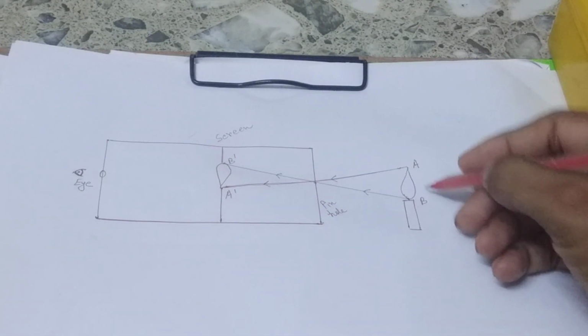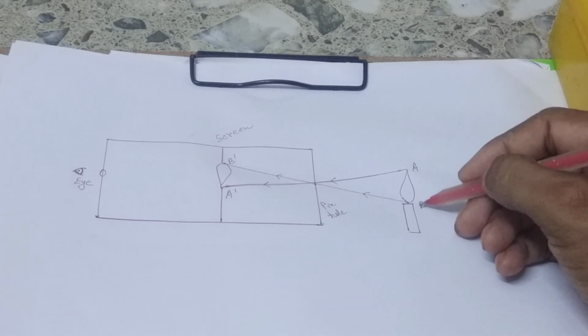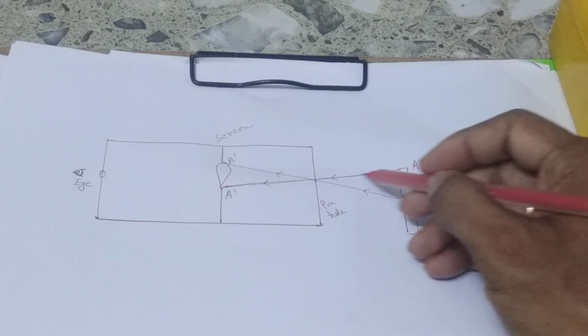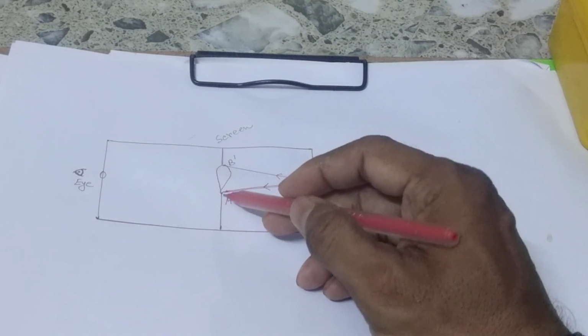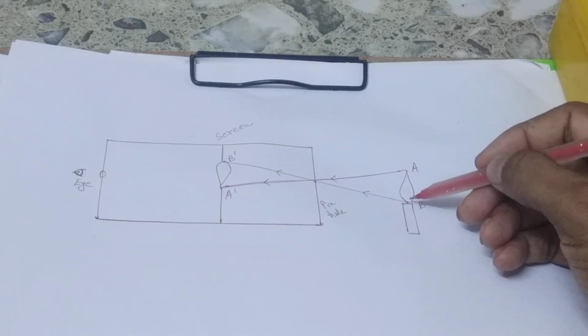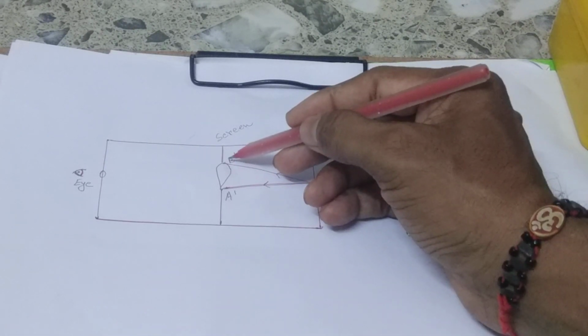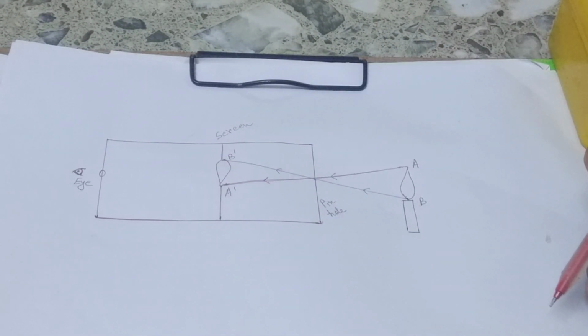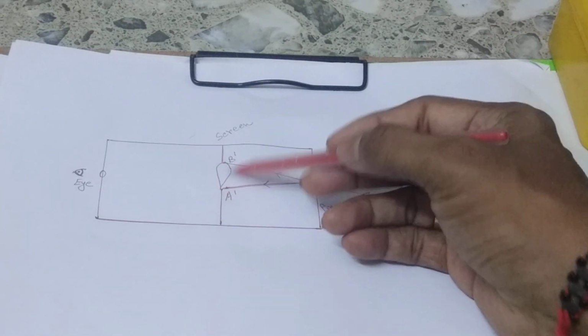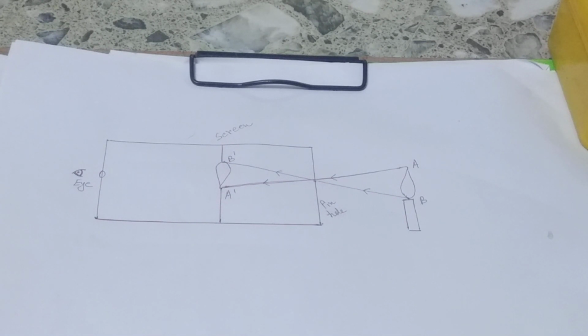Suppose this is a candle. We have taken two points A and B. You see, since this is a pinhole, the light travels in this way and goes to the point A dash. And from point B, light goes in this way and meets at B dash. If we make an image, you'll see that the image is inverted. It is A dash B dash, right? And this is based on the rectilinear propagation of light. That is, we can say that light travels in a straight line, right?